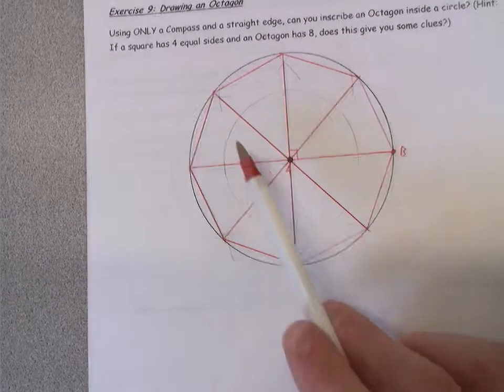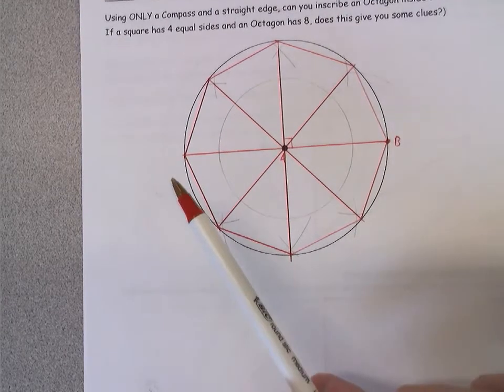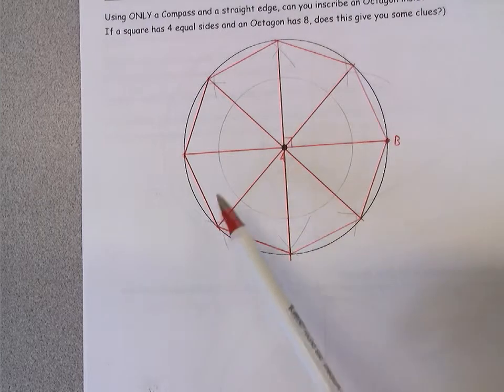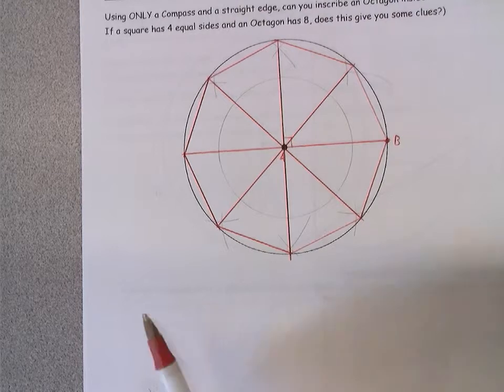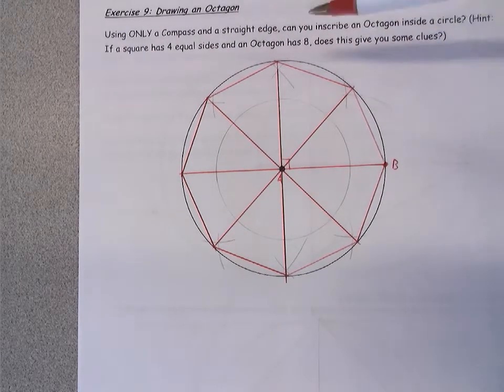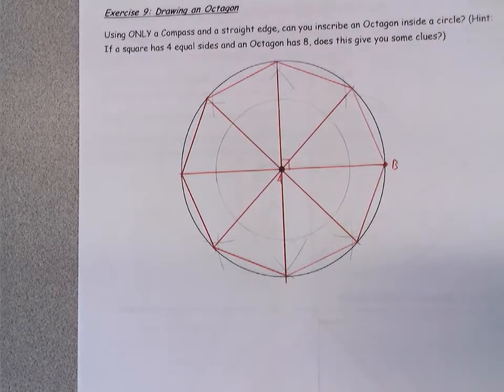If we wanted to, we could keep going. We could continue to bisect these and make even more sides. We could double the sides. If we've got an octagon, we could bisect every single one of these angles, and we could make a 16-sided object instead of an 8-sided object. But as it stands, we've got a 1, 2, 3, 4, 5, 6, 7, 8, perfect 8-sided octagon here in our circle.